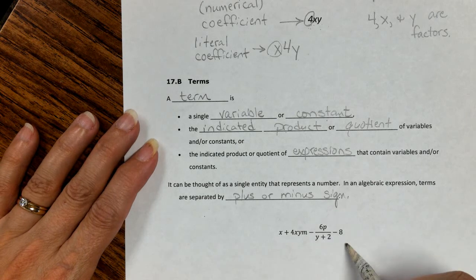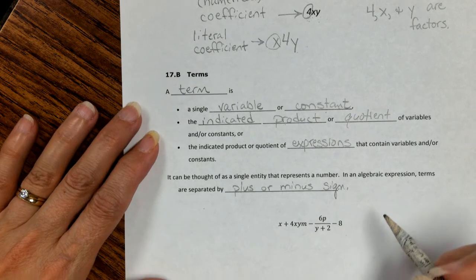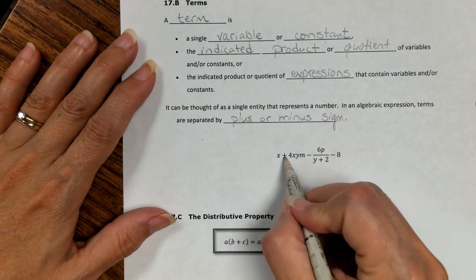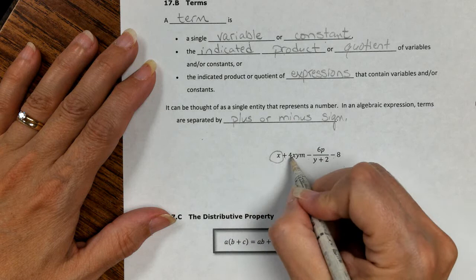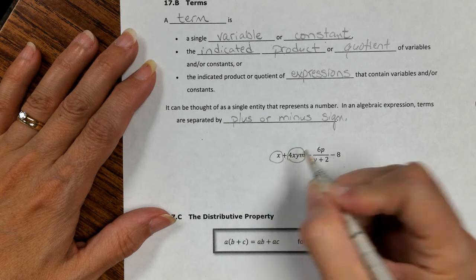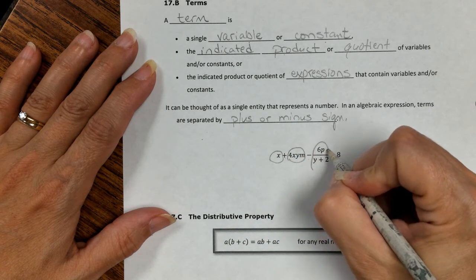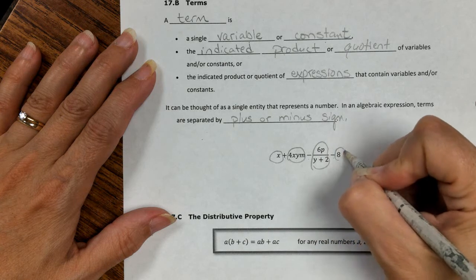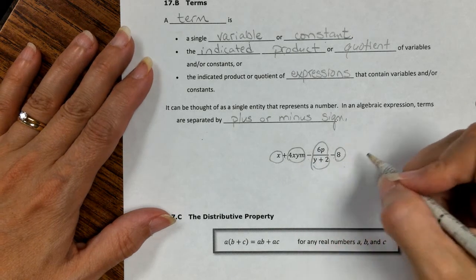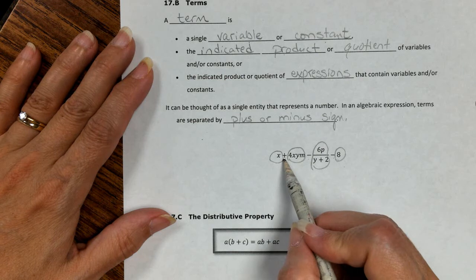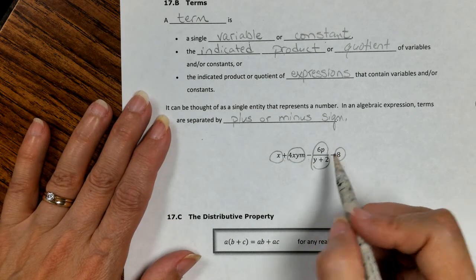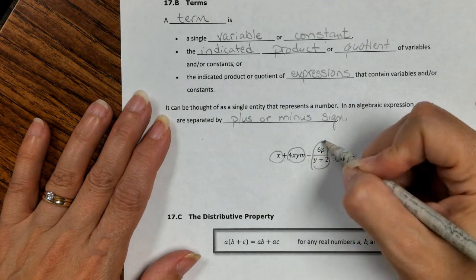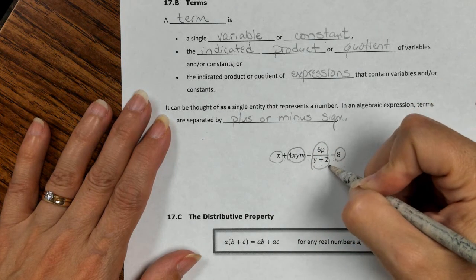So here we have an algebraic expression, and there's a plus, there's a minus, there's a minus. First term, second term, third term, fourth term. So this expression has 4 terms. Say I circled everything except for the pluses and minuses. I know there's one there, but that fraction is 1 term.